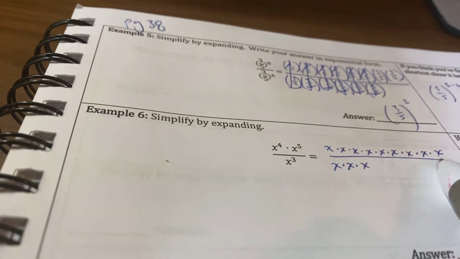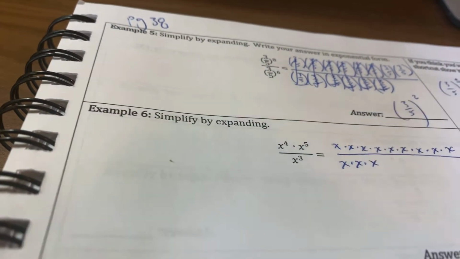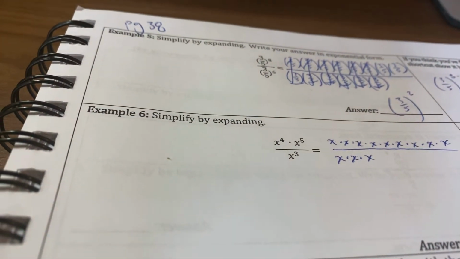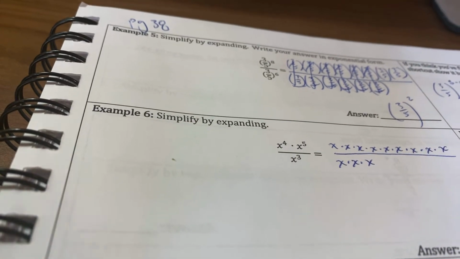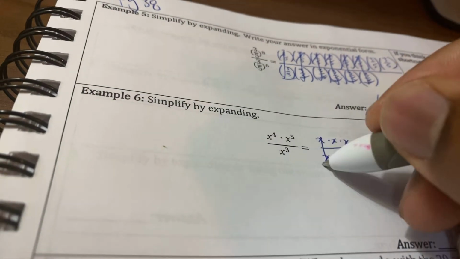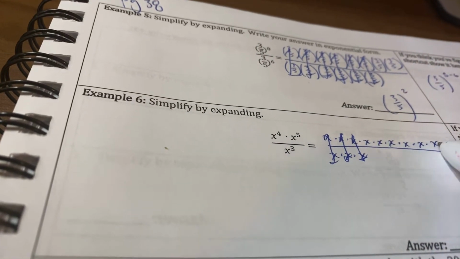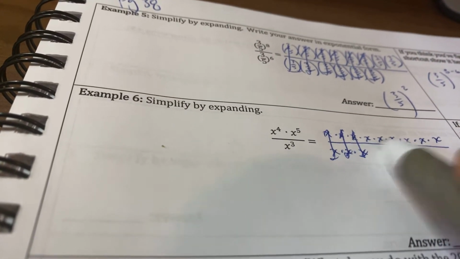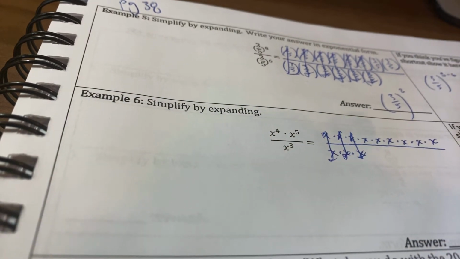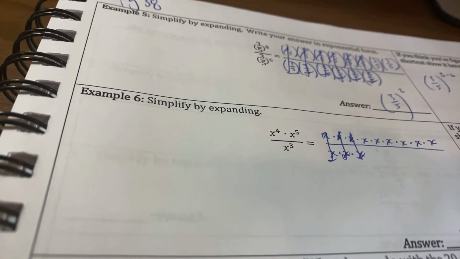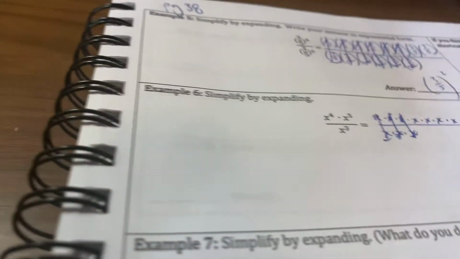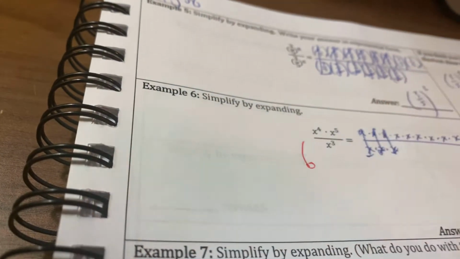Now, peep game here. I expanded this already, and we know that anything divided by itself, pause the video if you need to, pause the video to expand on your own before we go on, right? Is going to be 1, 1, 1, 1, 2, 3, 4, 5, 6. We are left with 6 bases of x, right?